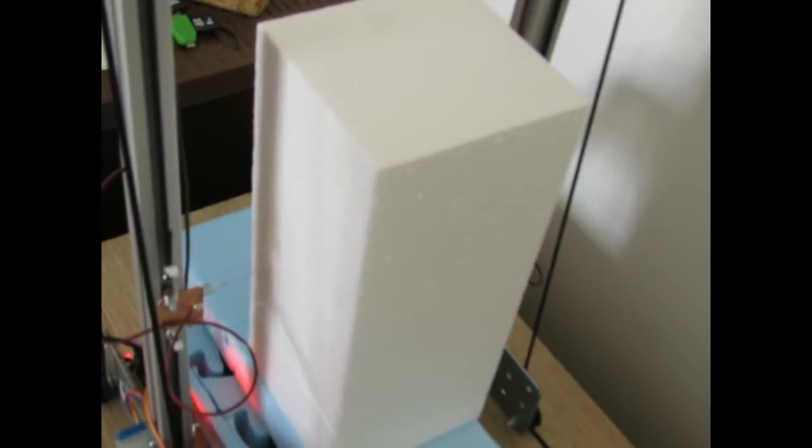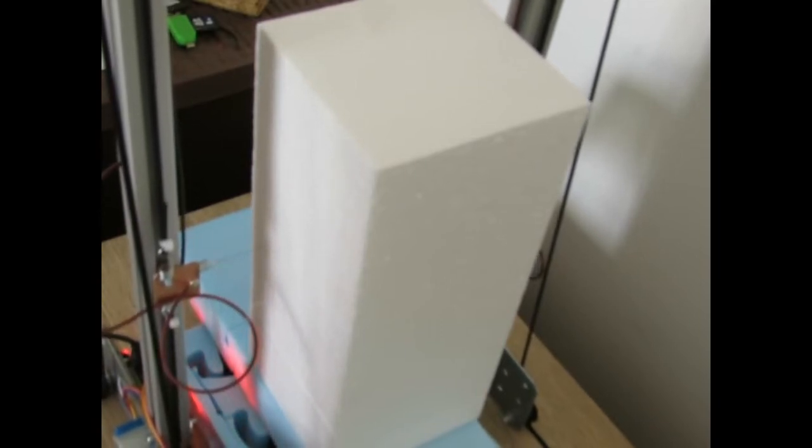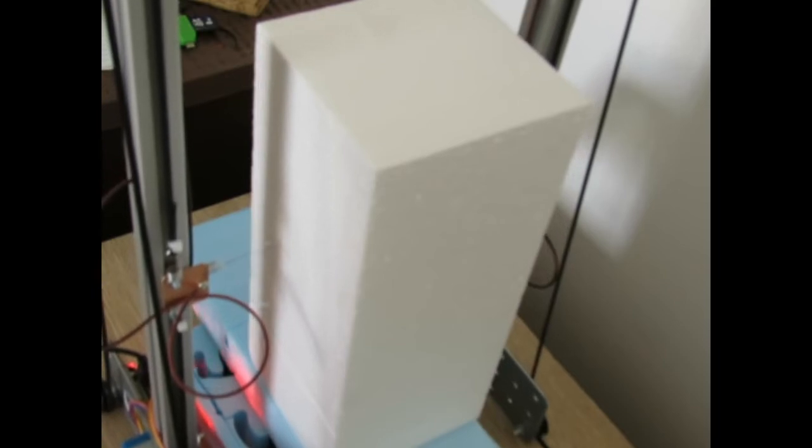The hot wire is too hot. Okay, now it's good. Okay, I don't know, it seems better.